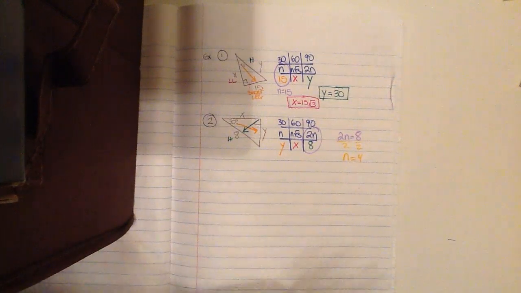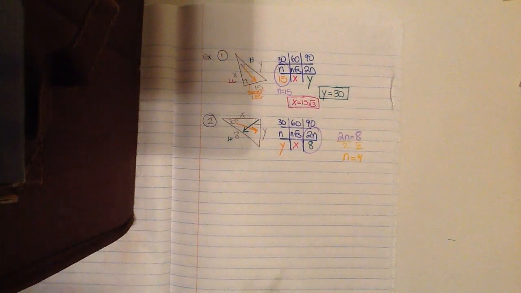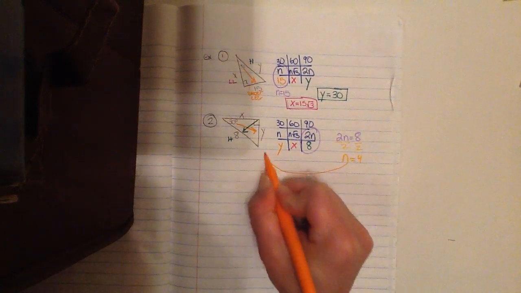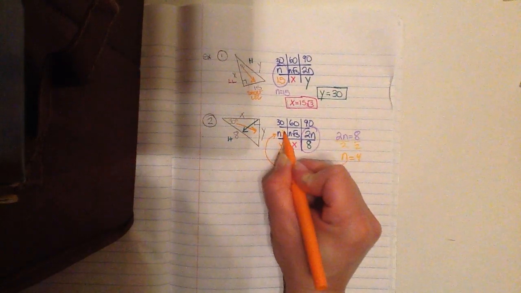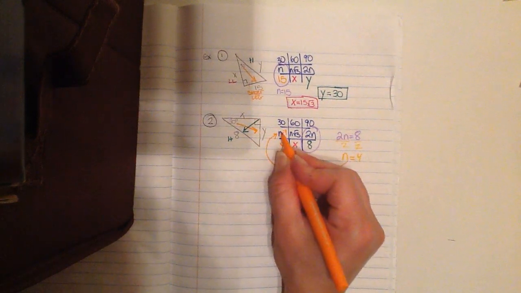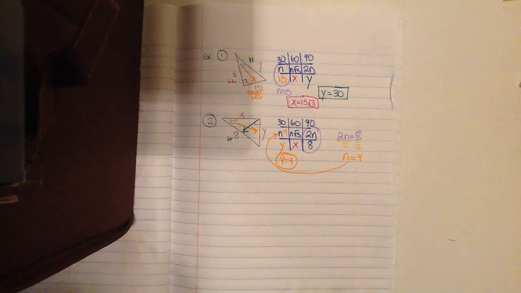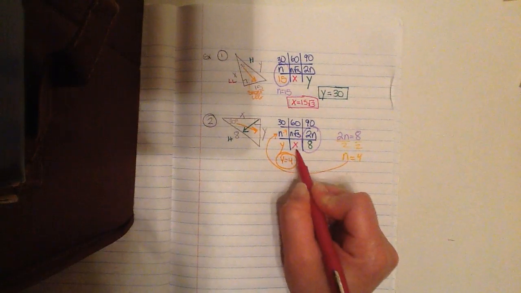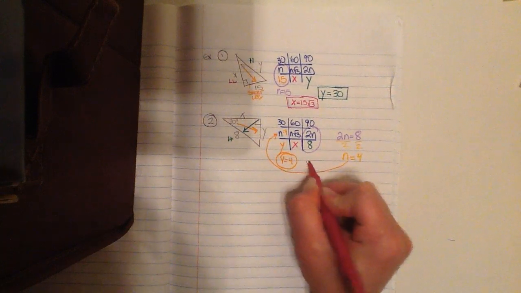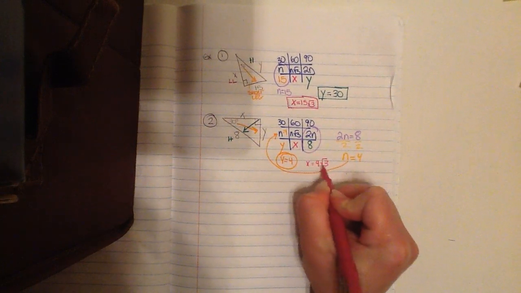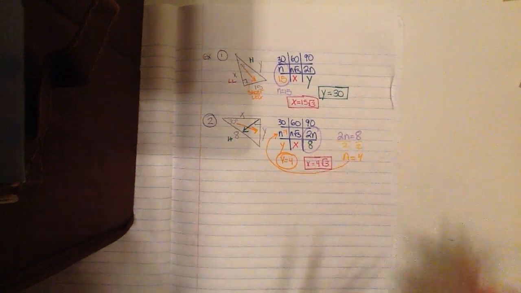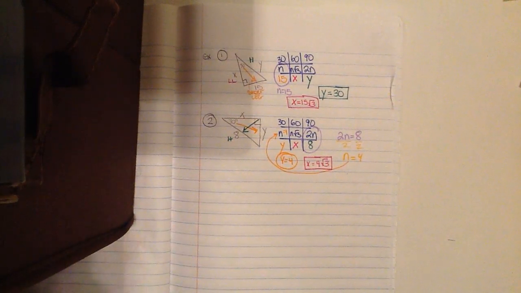Okay, I need to know what n is, but in the end, y is the short leg, so y equals 4, because our short leg is half of our hypotenuse. And now that leaves us with our long leg. Our long leg is the short leg, which happens to be 4, times root 3. So I have that x is equal to 4 times radical 3, and y is equal to 4.